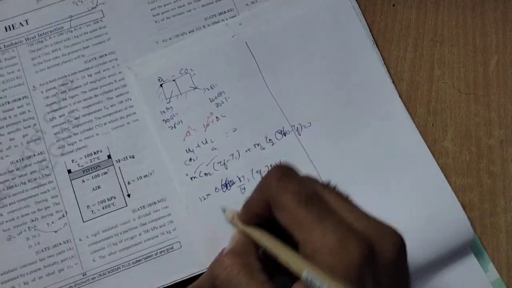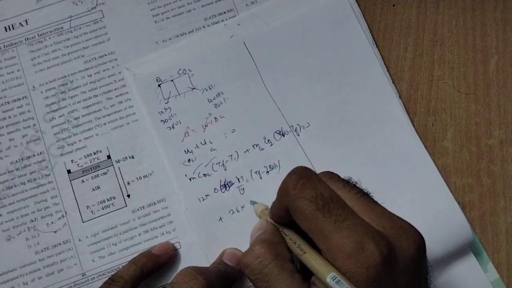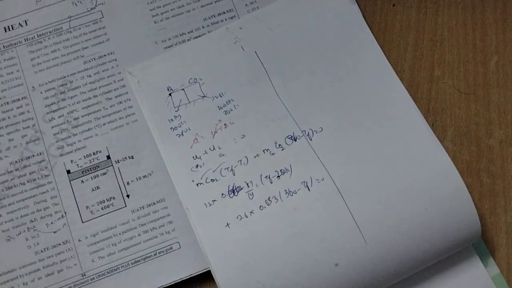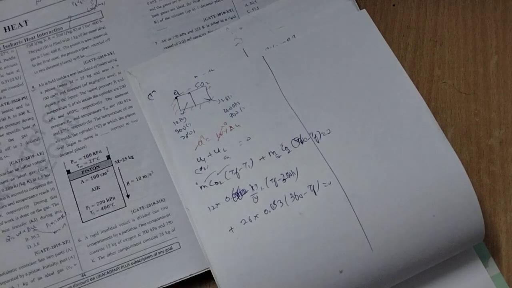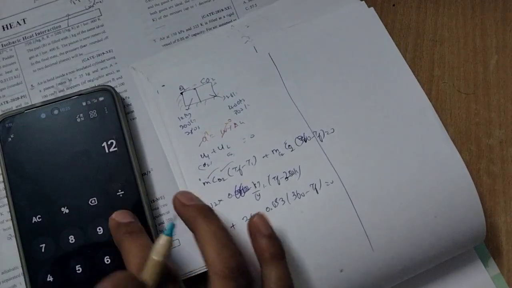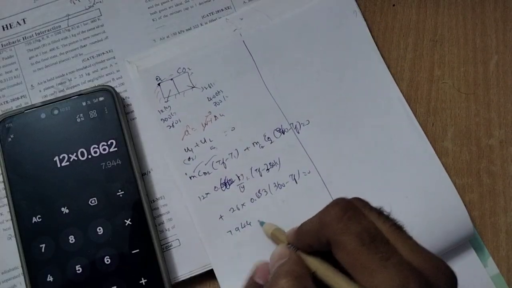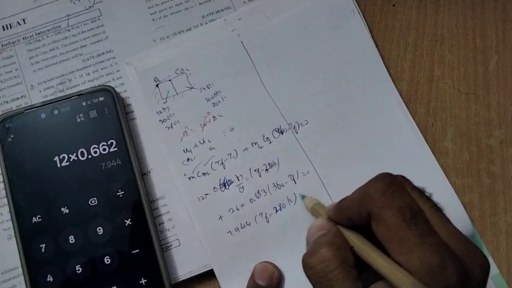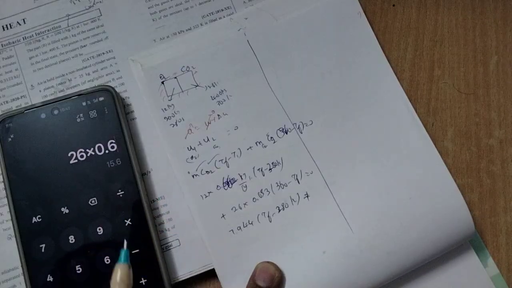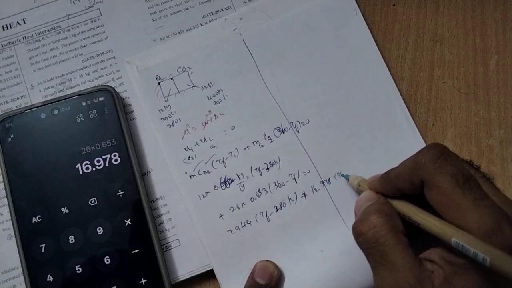280 Kelvin, plus 26 into Cv of CO2, which is 0.653, times 360 minus Tf, equal to 0. So 12 into 0.662 gives 7.944, times Tf minus 280 Kelvin, plus 26 into 0.653, which gives 16.978. So 360 minus Tf equals 0.